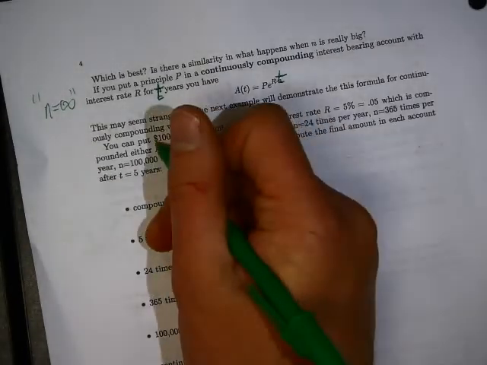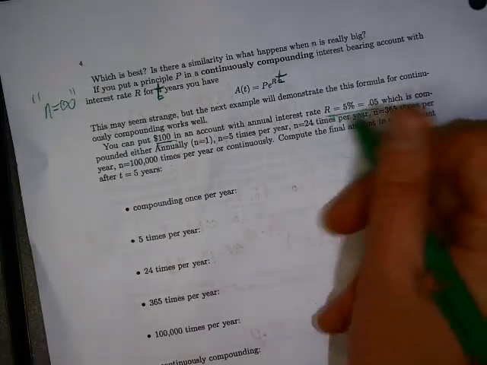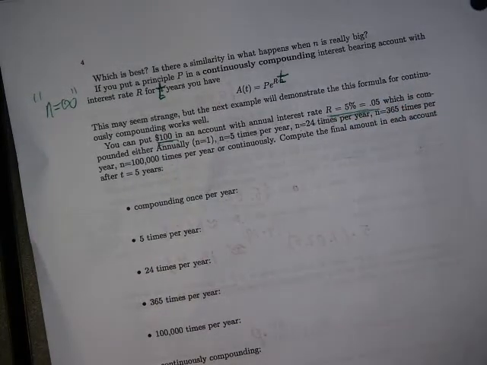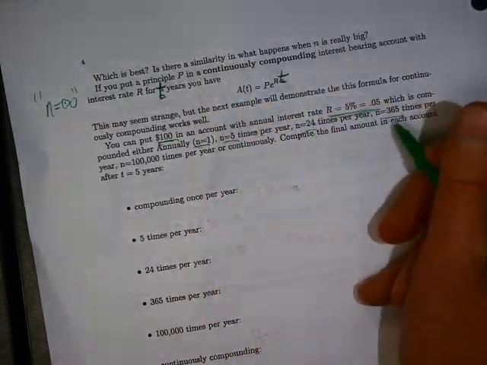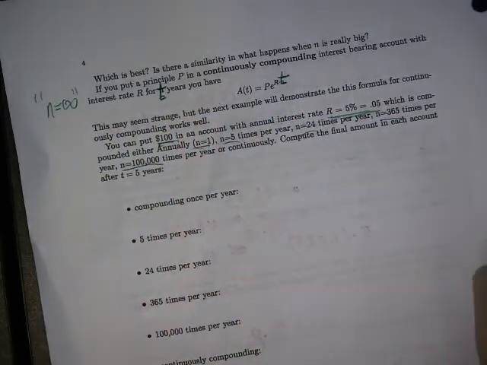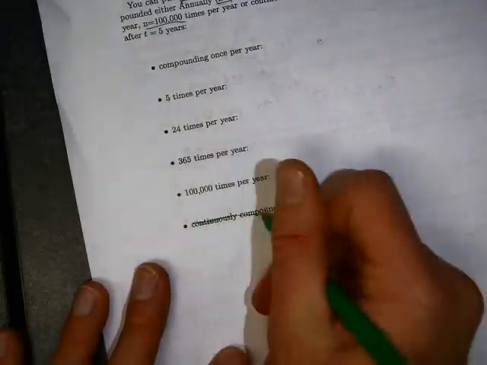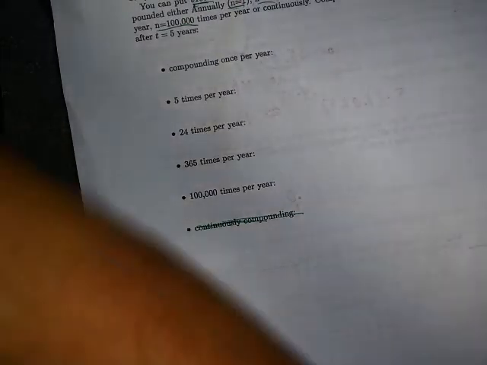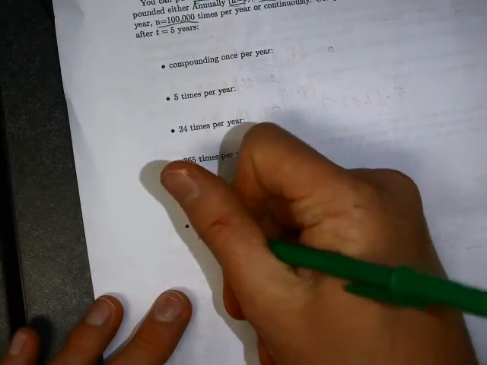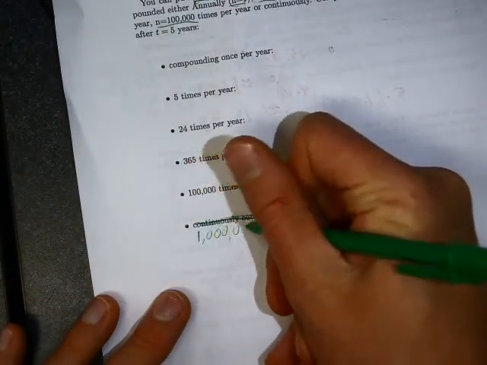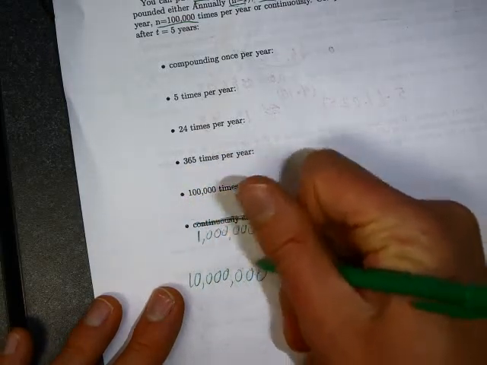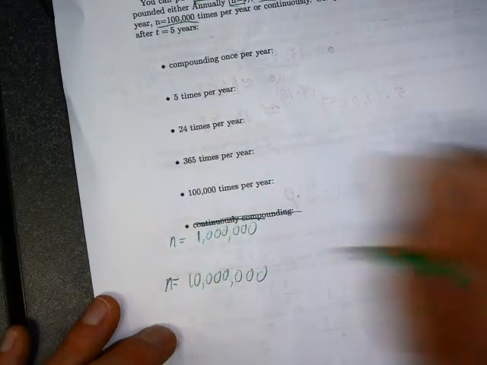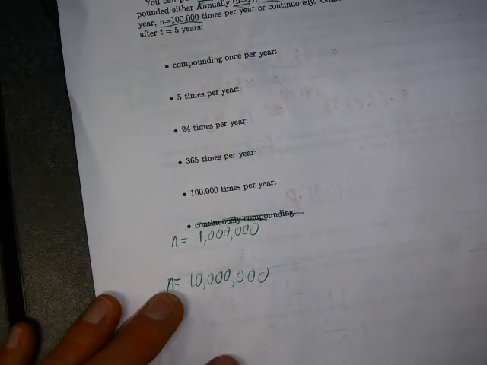Let's suppose I put $100 in an account with an annual interest rate of 5%, also known as 0.05, compounded either annually, 5 times per year, 24 times per year, 365 times per year, 100,000 times per year, or continuously. In fact, I think I'll do more than that. Let's also compound it 1,000,000 times per year and 10 million times per year. And we'll see what we get each time.